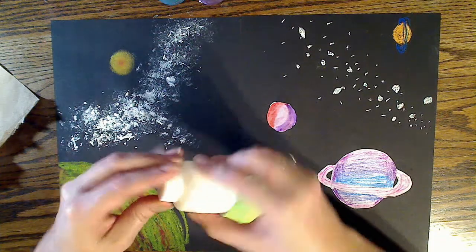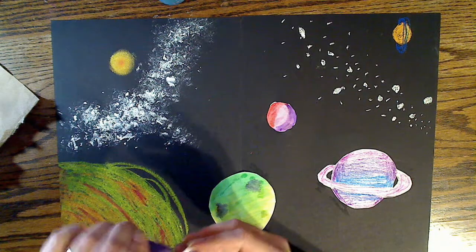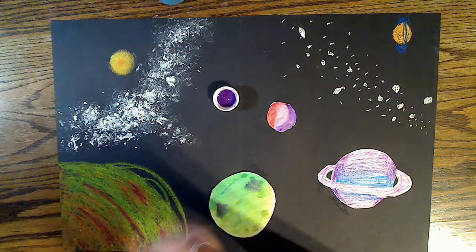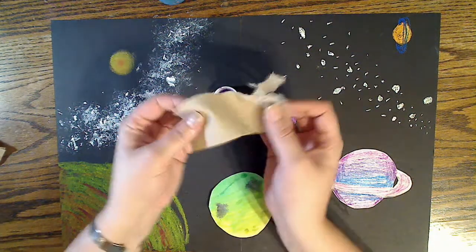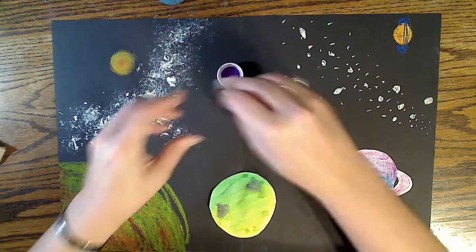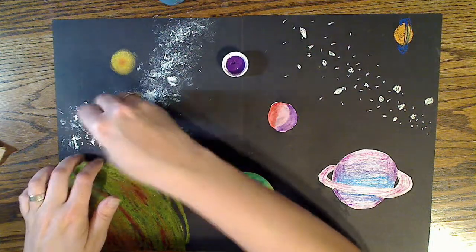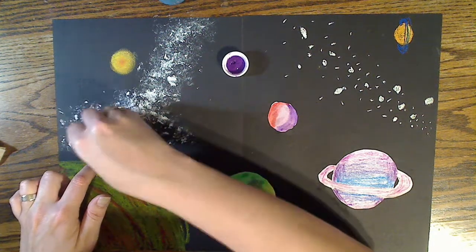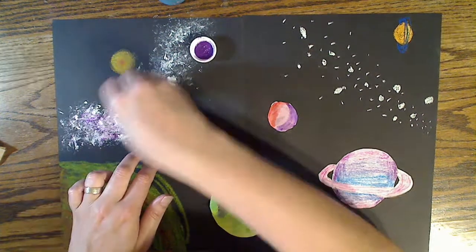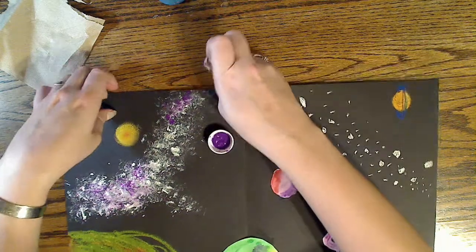I might come back to this white and do some more with it, but for now that's good. Okay, I want even less of this one, smaller. See how there's already paint in the lid? Mix this right on top of the white. Let it mix in together. Something under the edge so I don't paint on my table.